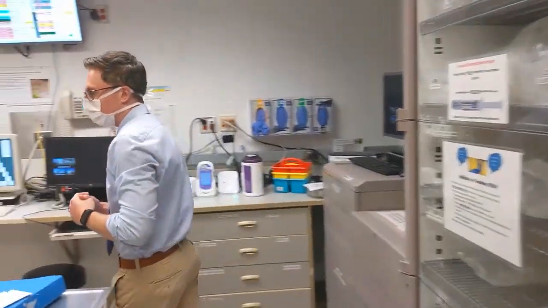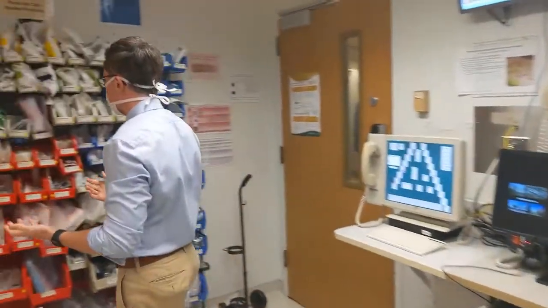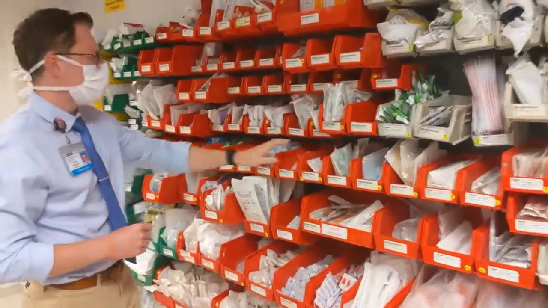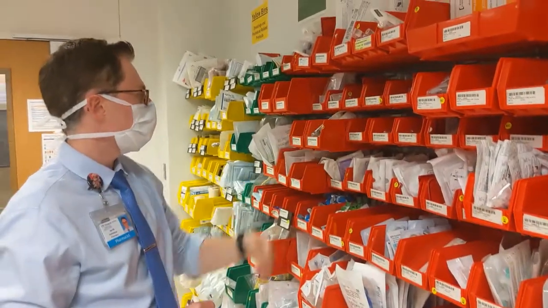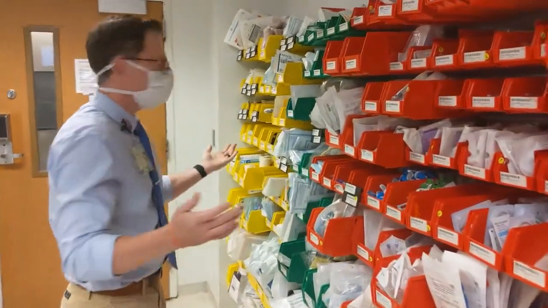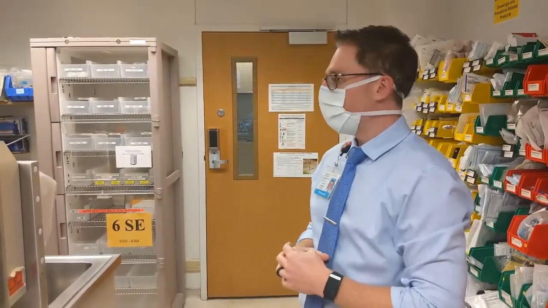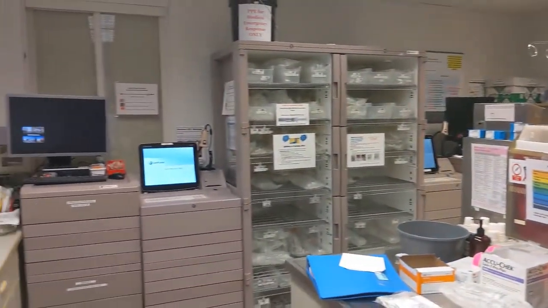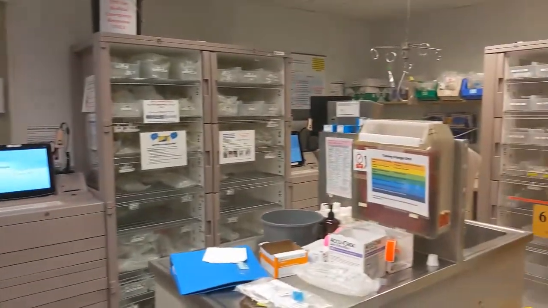Also in here we have a lot of different medical supplies that the nurses will need. So for example, there's different needles, we have different syringes, there's adapters, you name it, it's probably here if the nurse needs it. So this is a great resource. We have these rooms on all of our floors, and the Pyxis machines are really advantageous to make sure that we're getting our patients the medications as fast as possible.